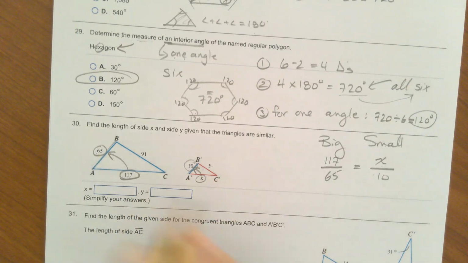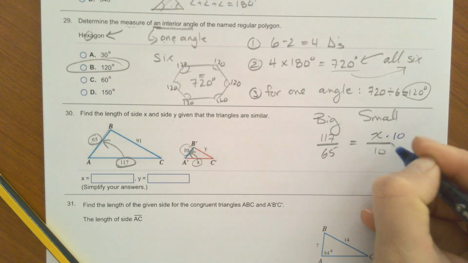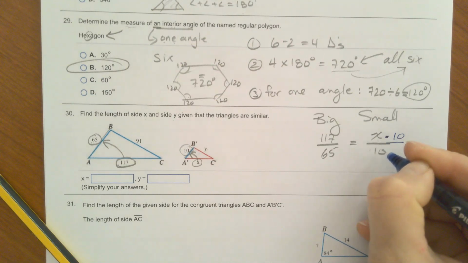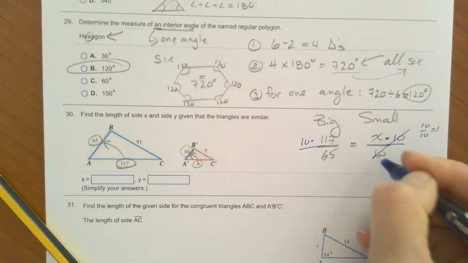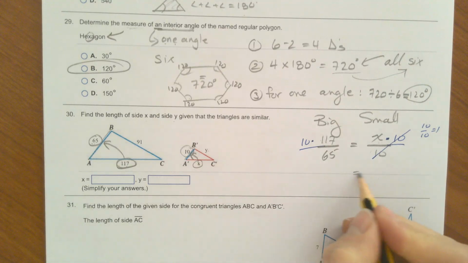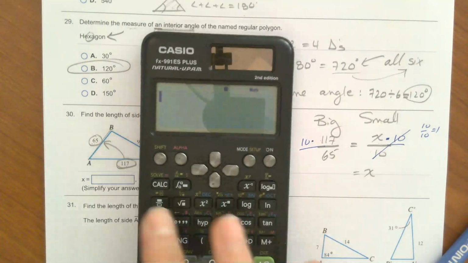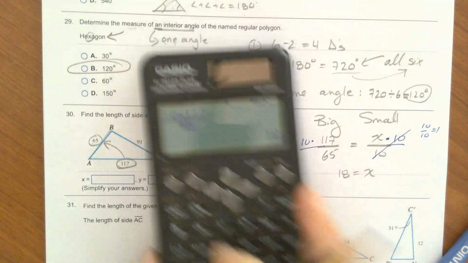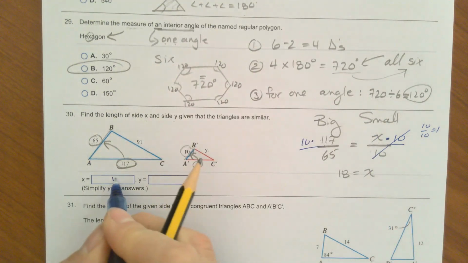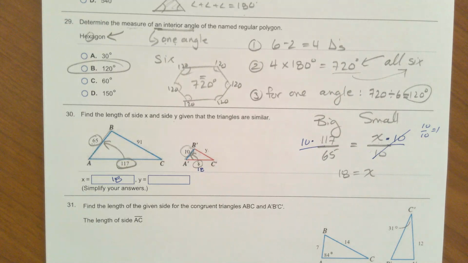And now x wants to be alone, so I have to get rid of the 10. That means I have to put same over same. So 10 over 10. So I multiply this side by 10, and then I multiply this side by 10. Well, 10 over 10 is equal to 1. So I'm left with x, or 1x, equals whatever that is. Let's find this one. 10 times 117 over 65. 18. So that means x is 18. So here x is 18. This side is 18. So now let's do the same thing, but for y.